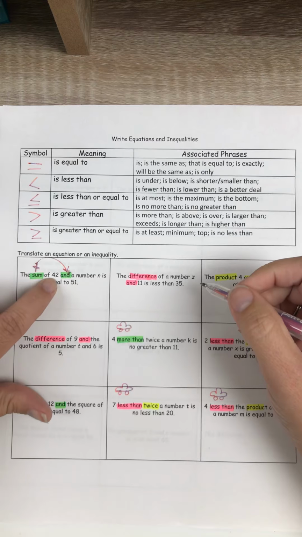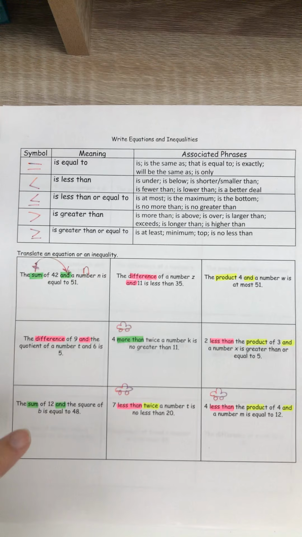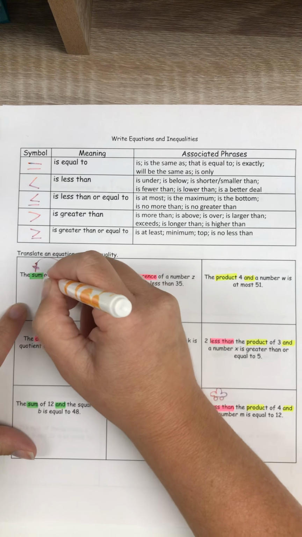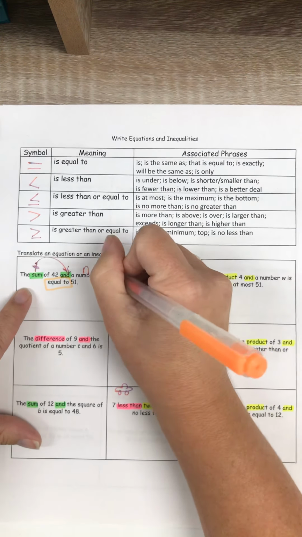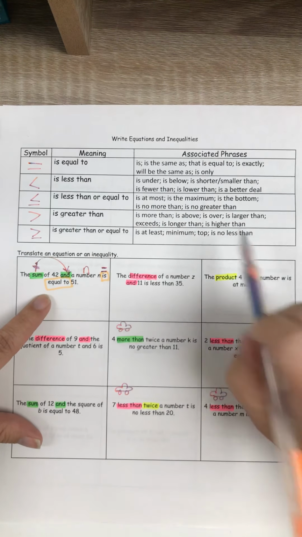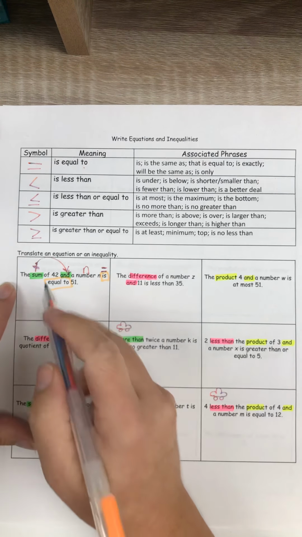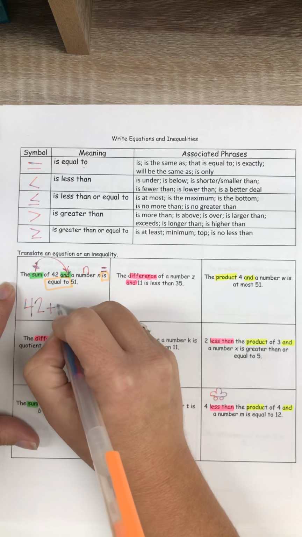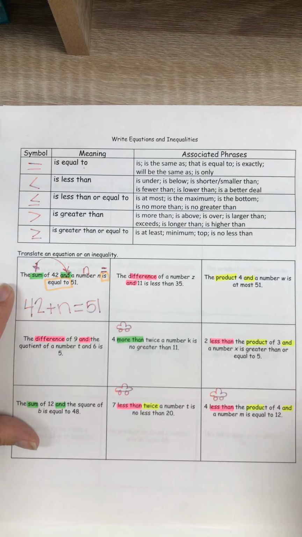So it's the sum of 42 and a number n. So it's telling you what that is equal to. So here is the verb of the sentence, and I'm going to use that equal to symbol. And so I'm just going to go ahead and write it up here, because is equal to is right here. And then 51. So I'm going to write it down. 42. My plus sign comes next. n equals 51. That's all you have to do. You're not solving it. You're just translating it.